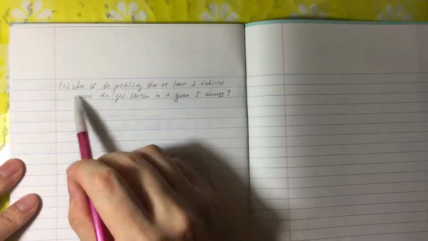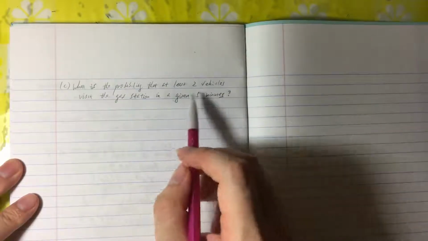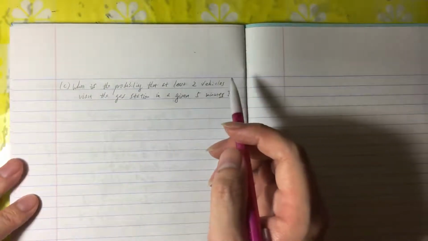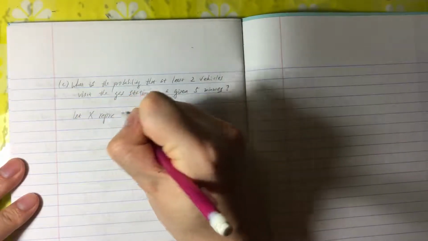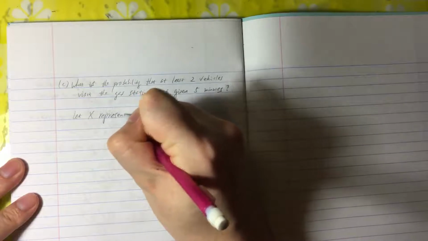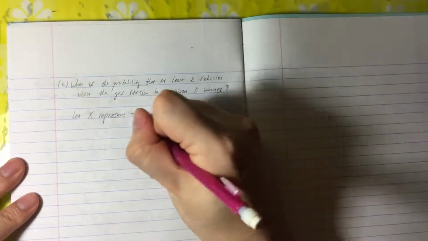Part C. What's the probability that at least 2 vehicles visit a gas station in a given 5 minutes? Let's set down the problem first. Let the random variable X represent the number of visiting vehicles in a given 5 minutes.